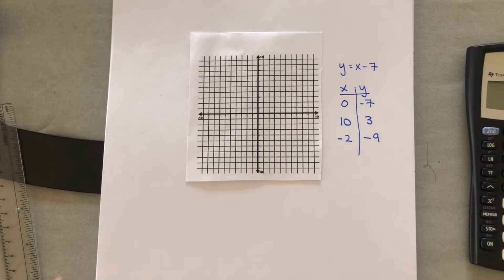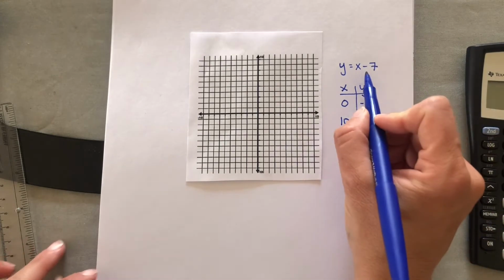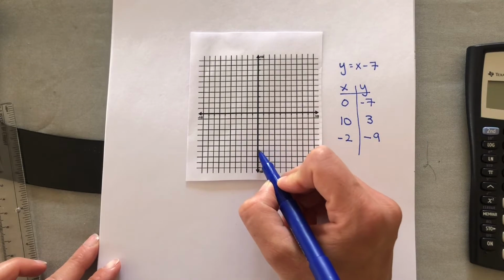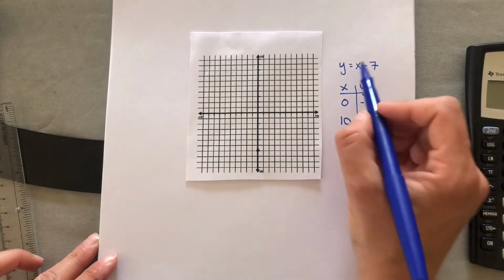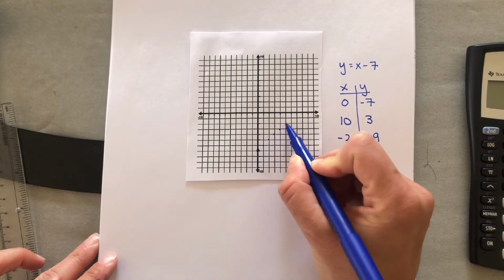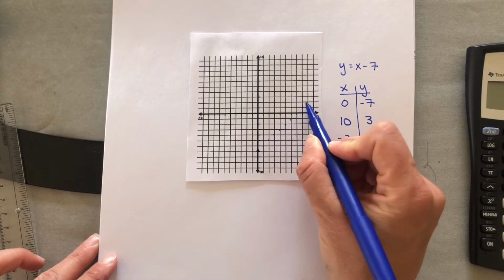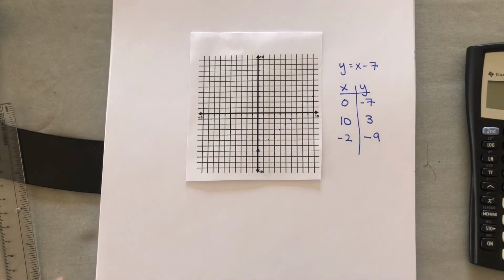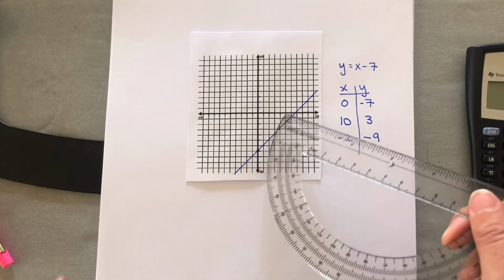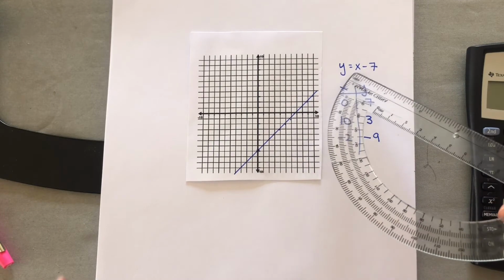I can also use what I know about slope-intercept form. So I know that the y-intercept would be negative 7, and that the slope is 1, or 1 over 1. So that will help me graph the line for y equals x minus 7. So this line represents all of the possible values so that y is equal to x minus 7.